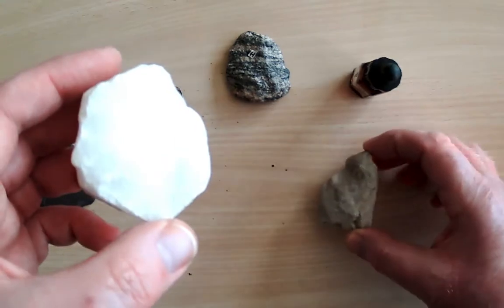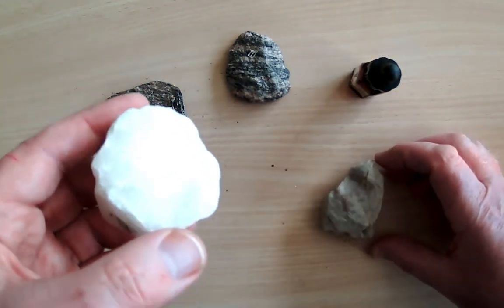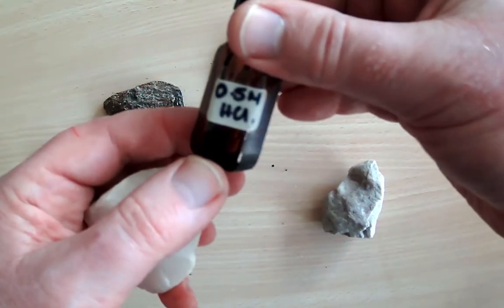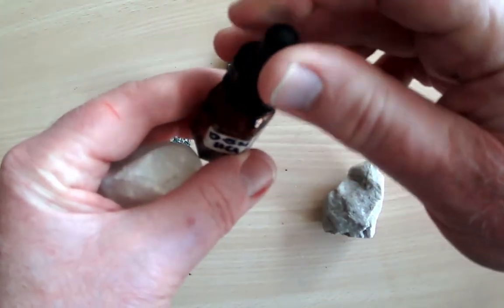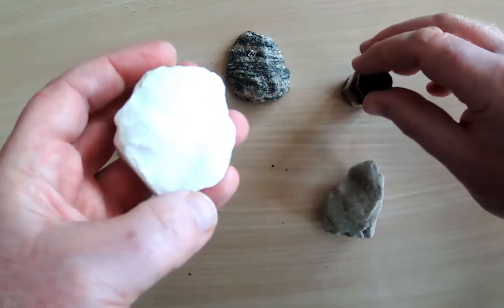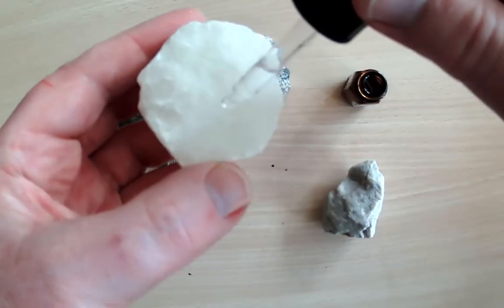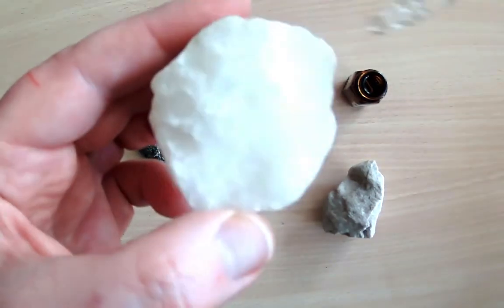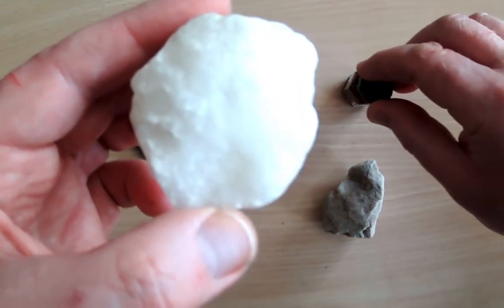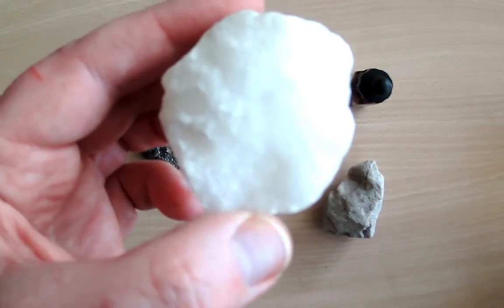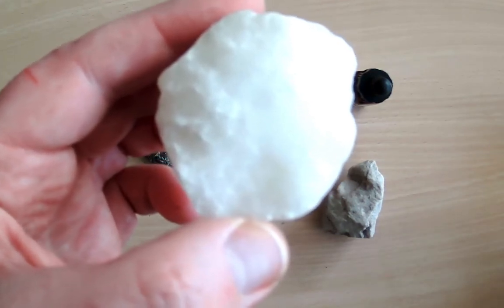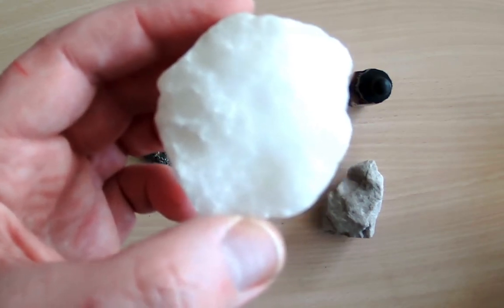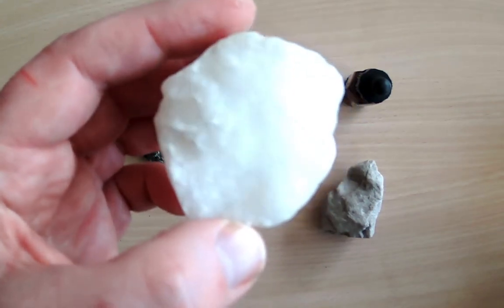Specimen I is marble. And if we take some hydrochloric acid and we drop some hydrochloric acid onto this rock, you might be able to see there it reacts, it fizzes. Now that tells us which mineral makes up this rock.